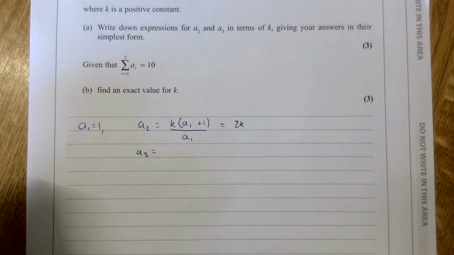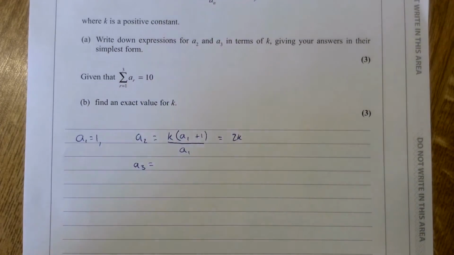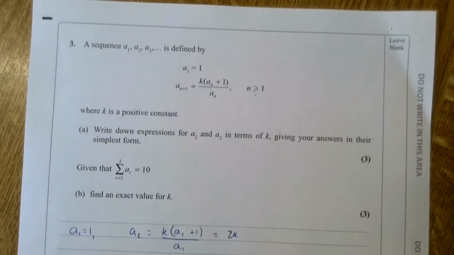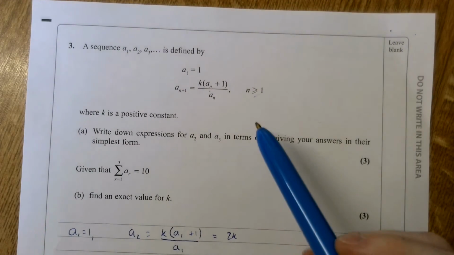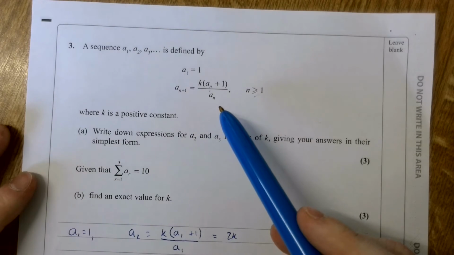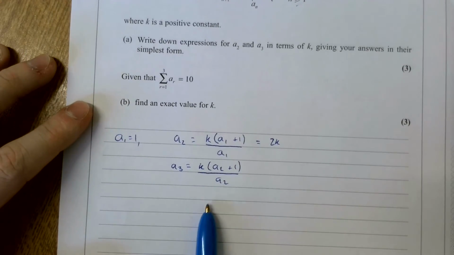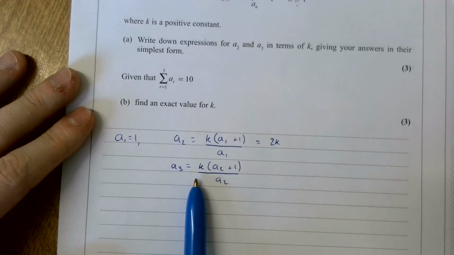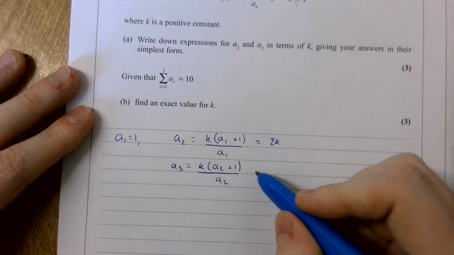So I'm just going to substitute A2 back into this formula at the top here and see what we get. So we have k multiplied by (A2 plus 1), all divided by A2 here. Sorry, I'll just write that down here. So A3 is k times (A2 plus 1) over A2. So that looks a bit like a 9, but it's an A.